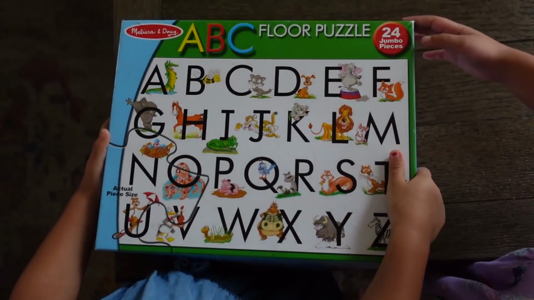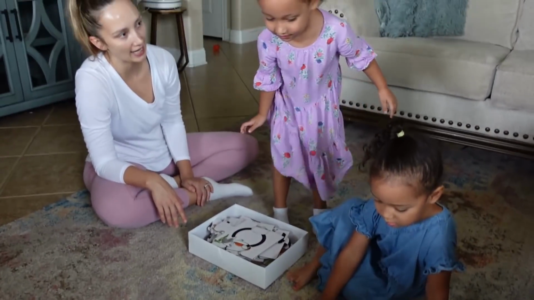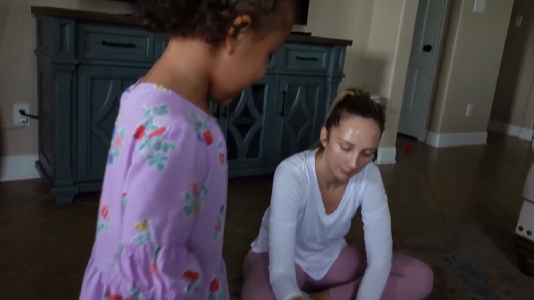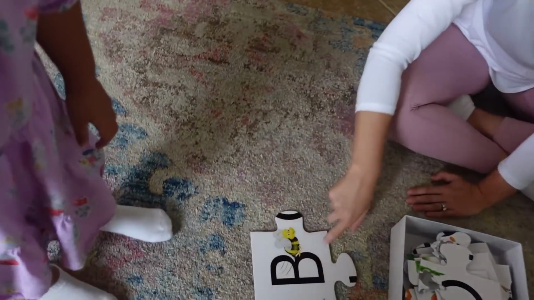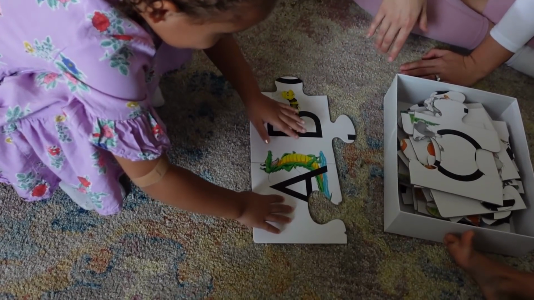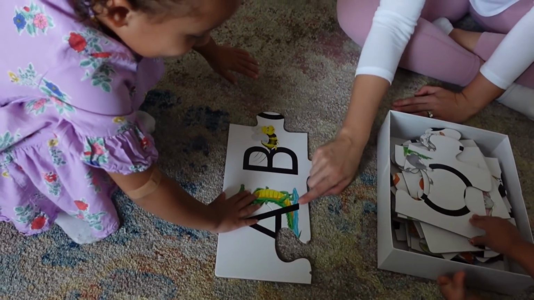Let's open it. We start with the letter A. What comes after A, Tegan? B. Look, is this a B? Do you think these go together? Oh, perfect. What sound does A make?